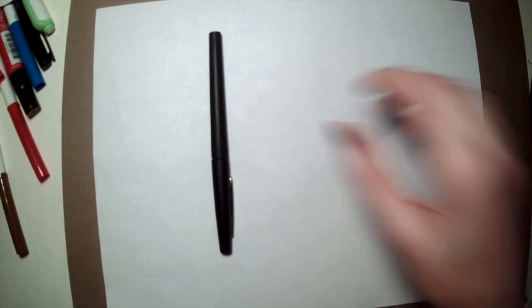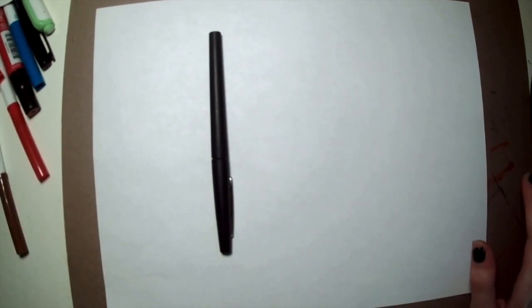All right, so what you're going to need is a paper, and you're also going to need a pen or a pencil for this project. You might also need colors if you have them, but they're not required. The first thing you're going to do is take your paper and make sure it is vertical in front of you. You want your paper to be vertical, long and skinny, a vertical piece of paper.